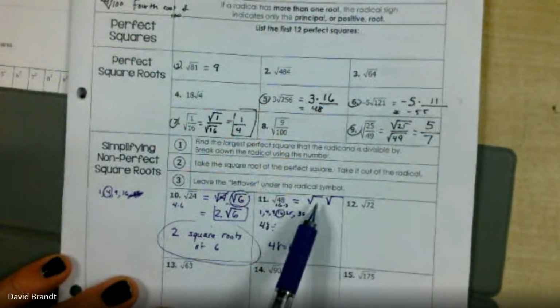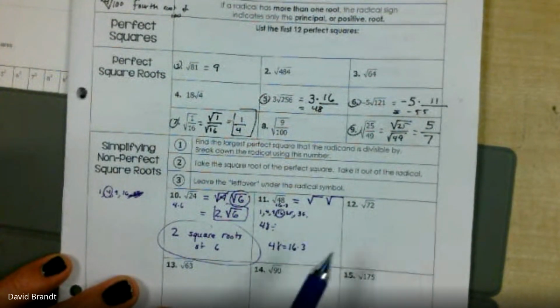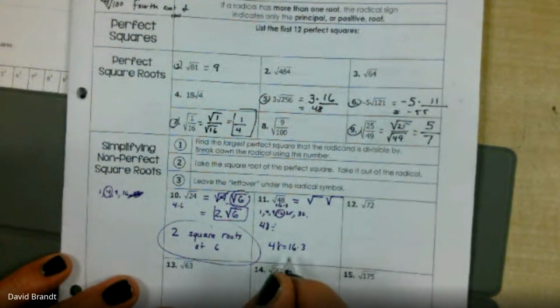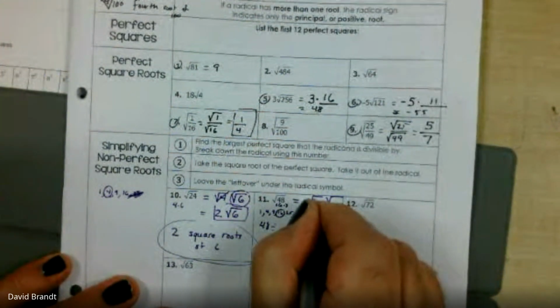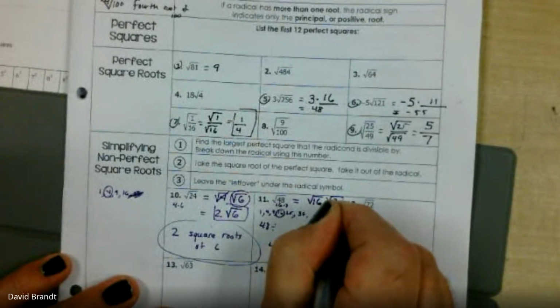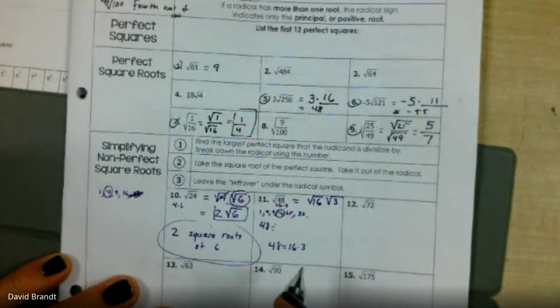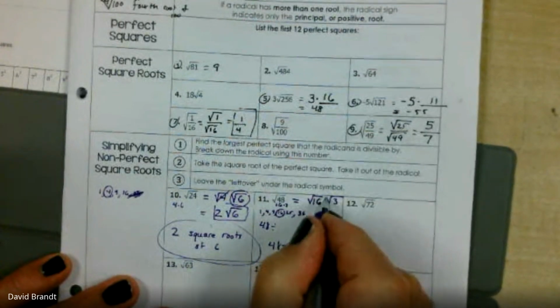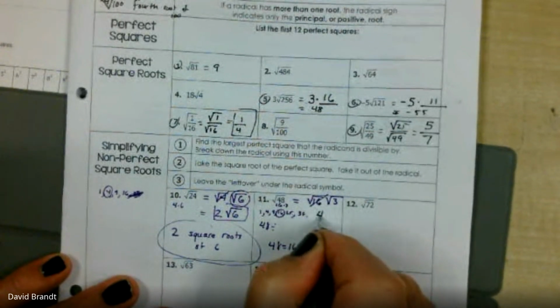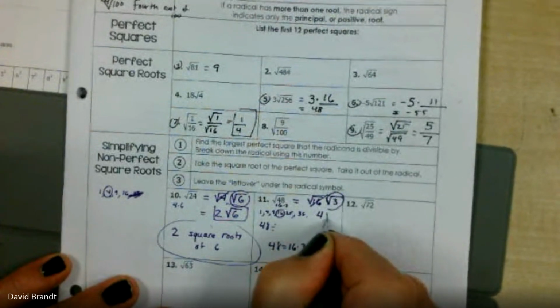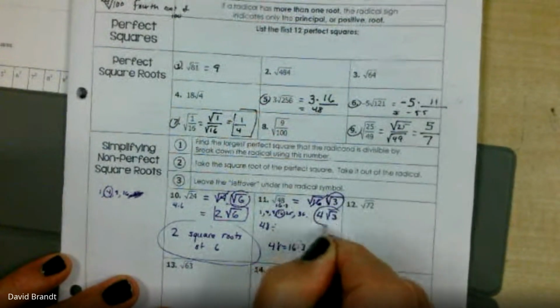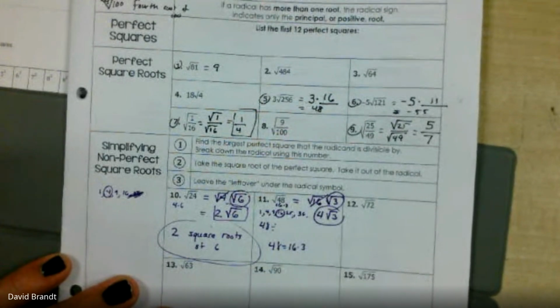Should you write the 3 first or the 16 first? Well, you're going to write the 16 first because that is your perfect square. What's the square root of 16? The square root of 16 is 4. This is your leftover, so bring that down, and that is 4 times the square root of 3.